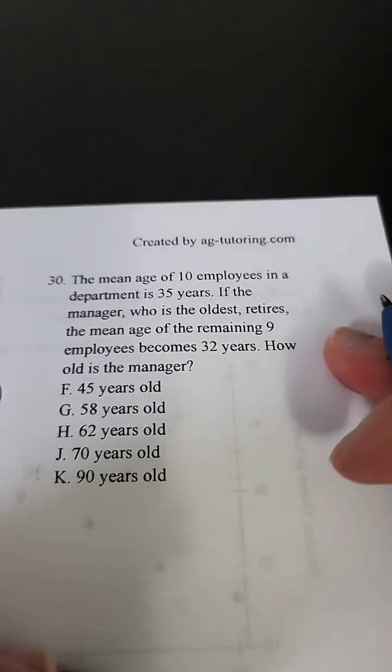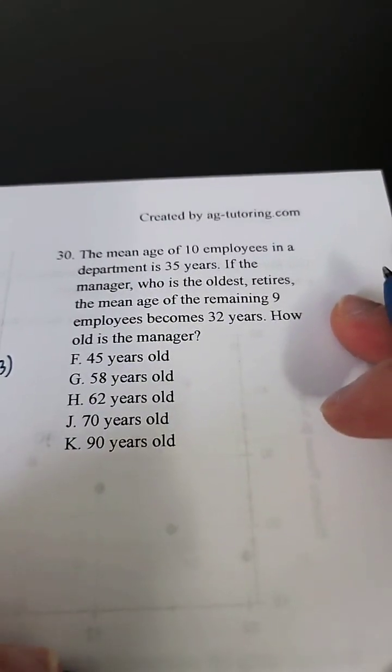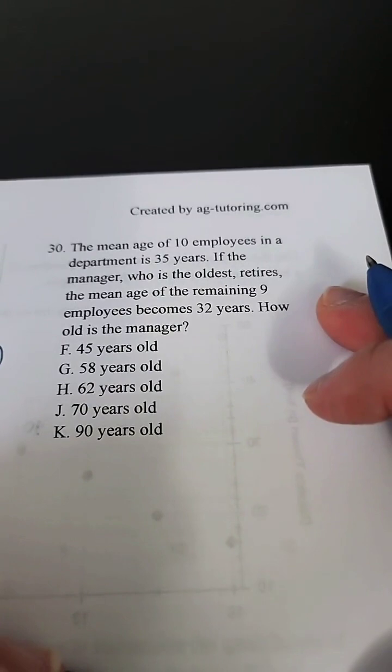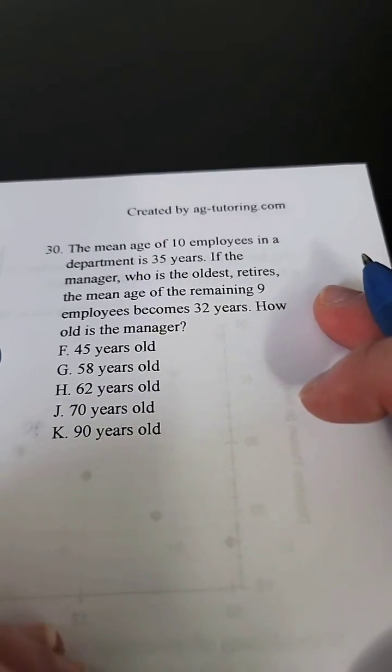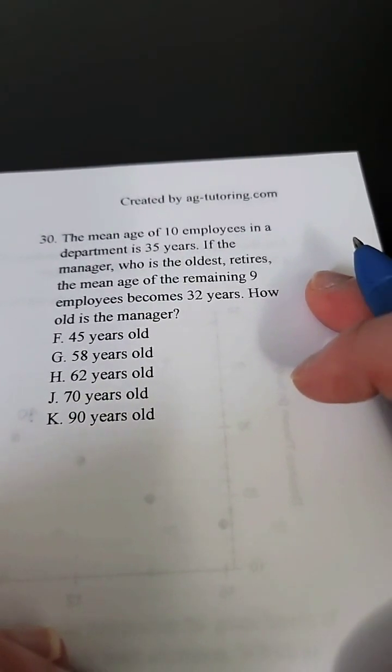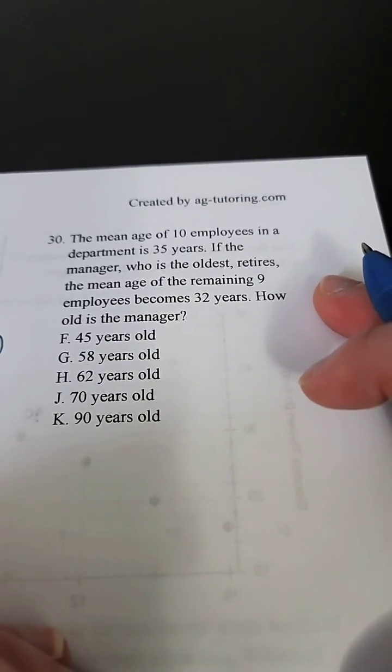And now we're on number 30. It says the mean age of 10 employees in a department is 35 years. If the manager, who is the oldest, retires, the mean age of the remaining nine employees becomes 32 years. How old is the manager?